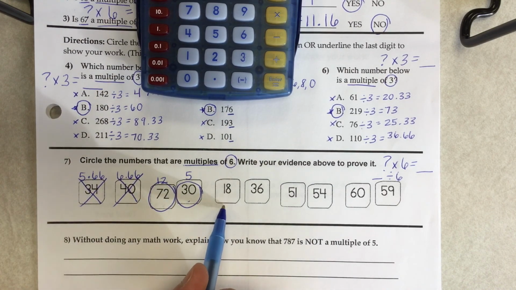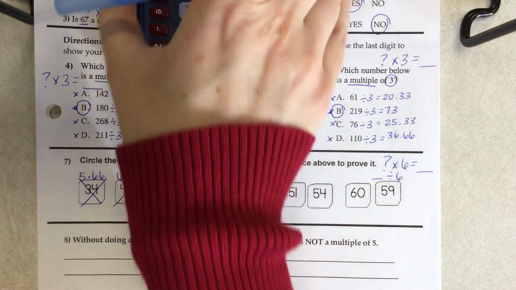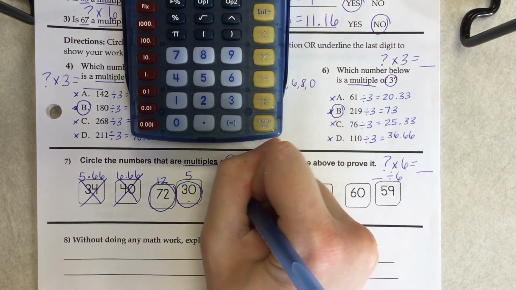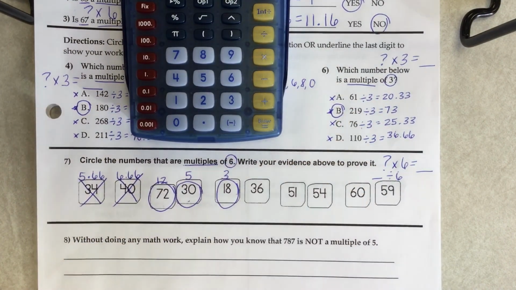18. How many times can I count by 6 to hopefully get to 18? Inverse operation, 18 divided by 6 equals 3. I've got a whole number. I can circle it. 18 is a multiple of 6.